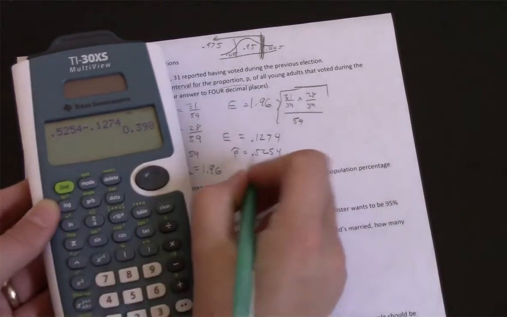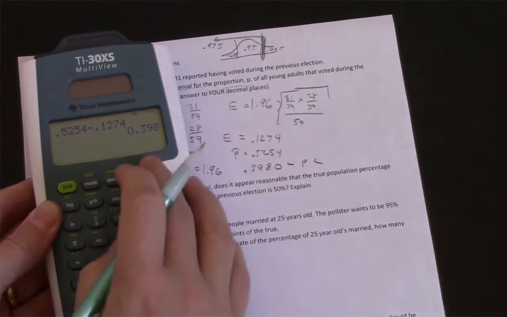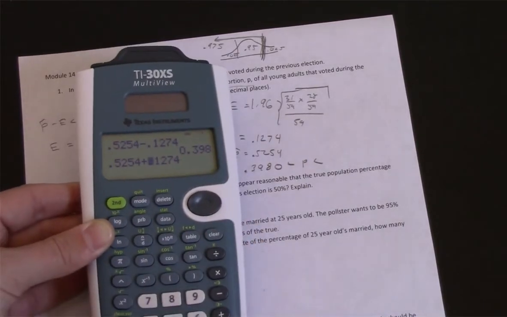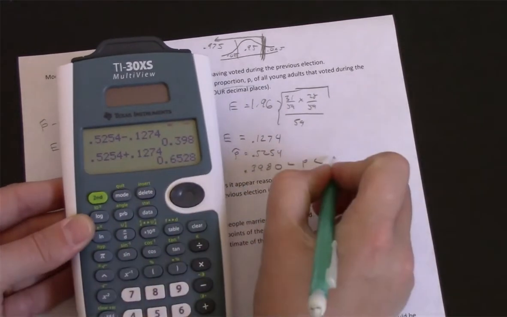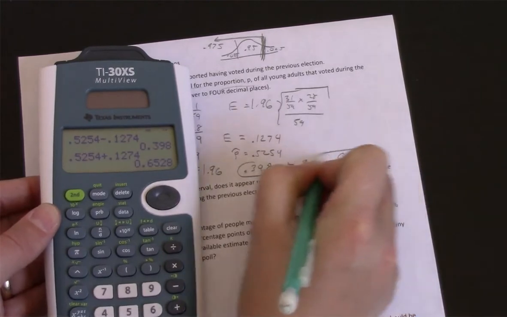That'll be my lower bound: 0.3980. Do the same thing with addition. That'll be my upper bound. So that's my 95% confidence interval.